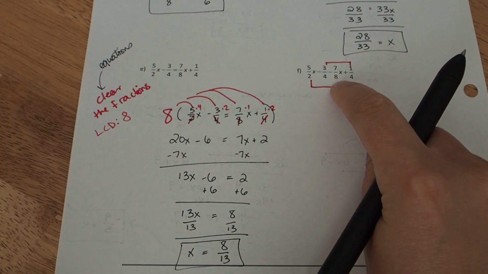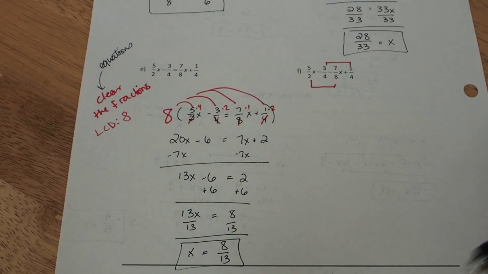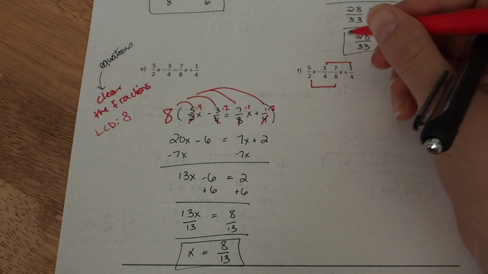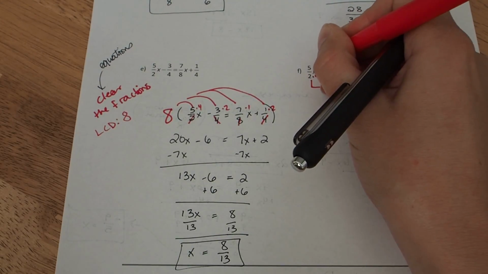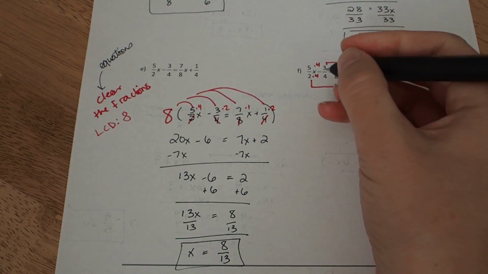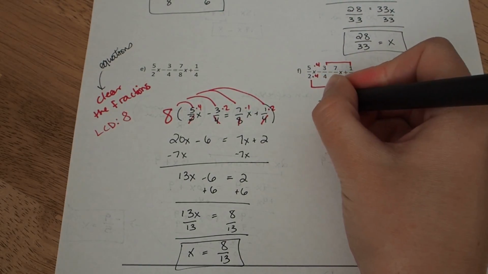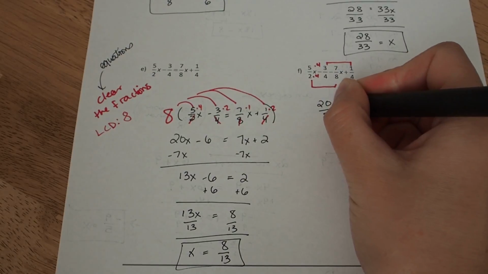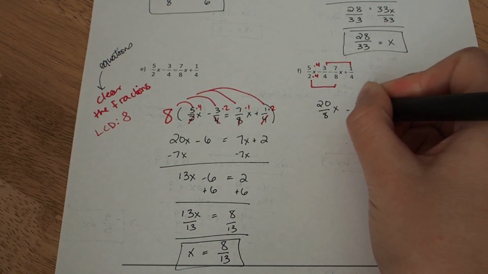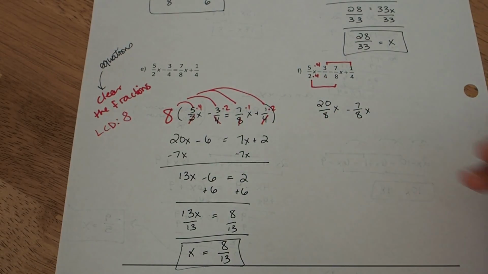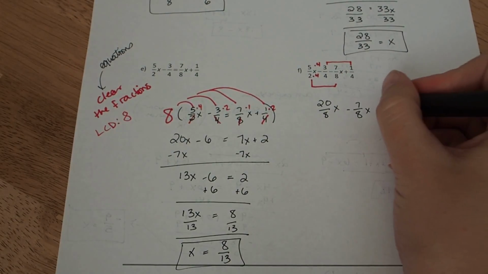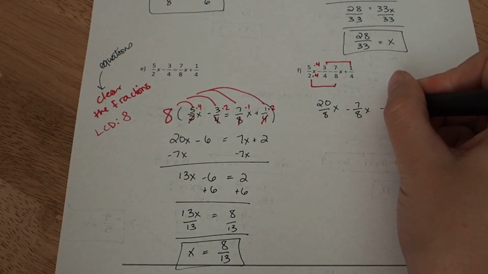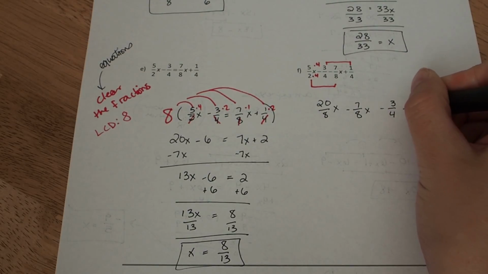So the x terms, it looks like 2 and 8 can both be divisible into 8. So we're going to multiply the first one by 4, and the second one I'm going to leave the same. So my x terms are going to be 20 over 8x minus 7 over 8x. So again, I reorder that while I'm going. And then the constant terms already have the same denominators, so they don't need to change. So I'm just going to have minus 3/4 and plus 1/4.